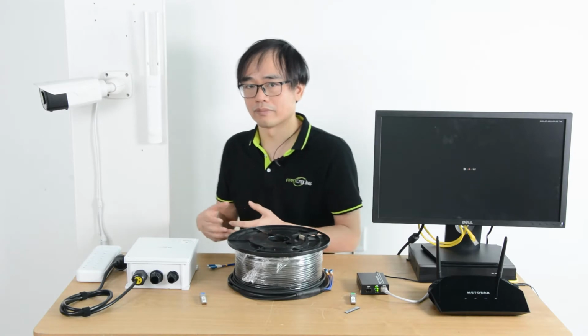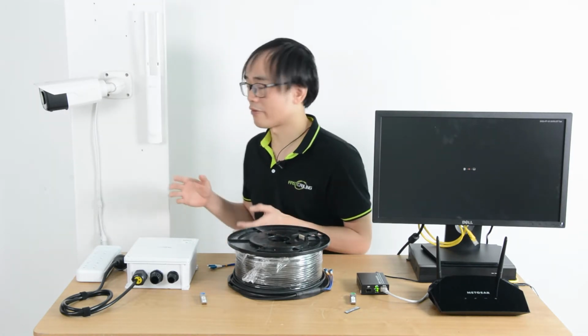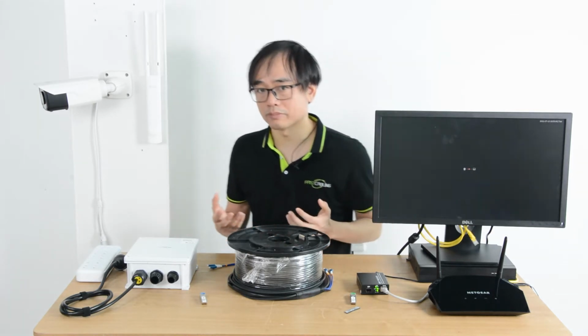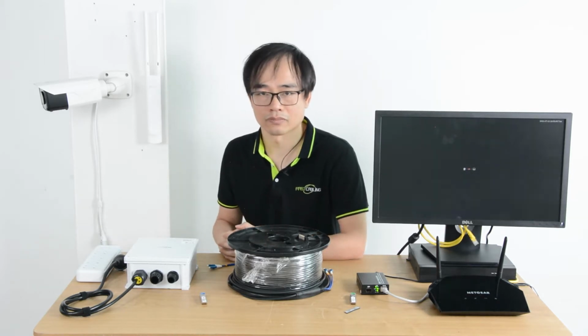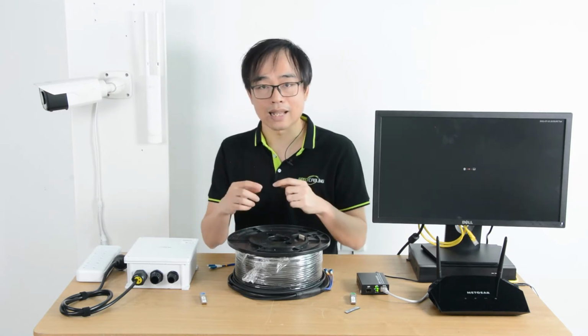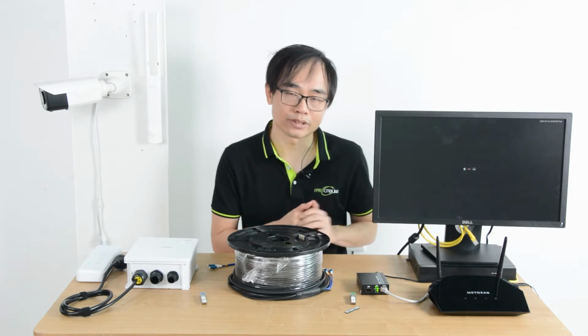What if we need more than 200 meters? Like 1 kilometer from the edge device to the center. A fiber optic system could handle this kind of distance. The fiber optic basically just uses light to transmit the signal from the edge to the center.